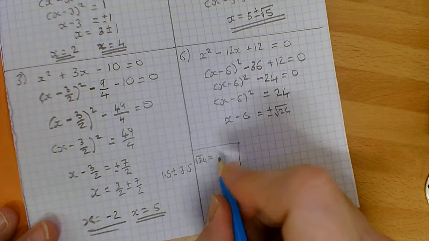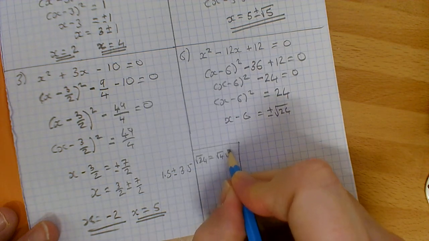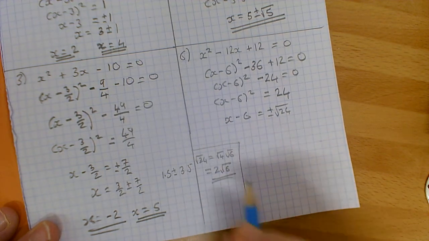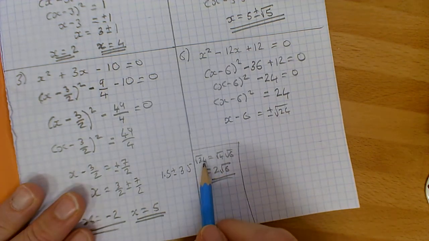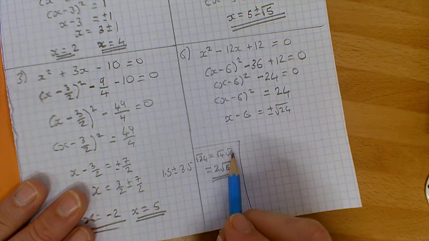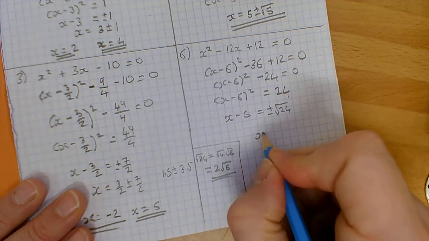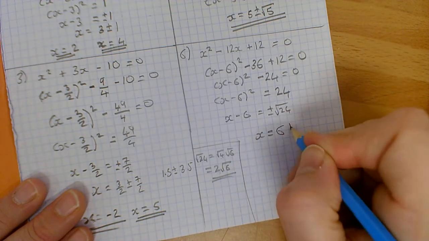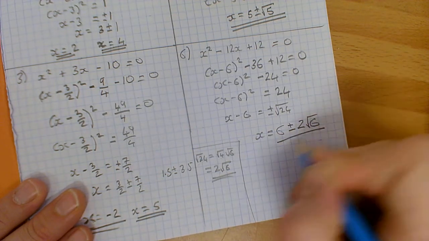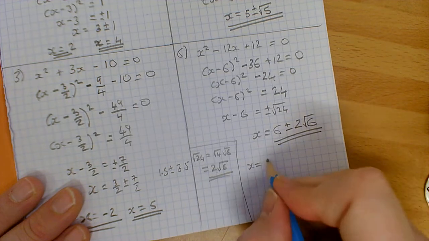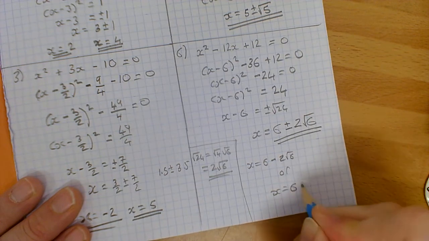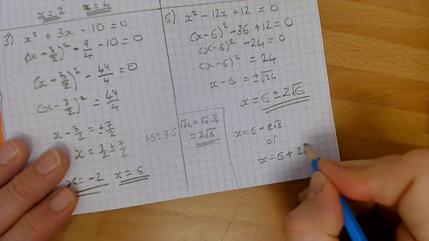Root 24 is root 4 times root 6. So I can actually simplify that to 2 root 6 using my rules of surds. 24 is 4 times 6. So root 24 is root 4 times root 6. So that's 2 root 6. So x equals positive 6 plus or minus 2 root 6. So you could have x equals 6 minus 2 root 6, or x equals 6 plus 2 root 6.